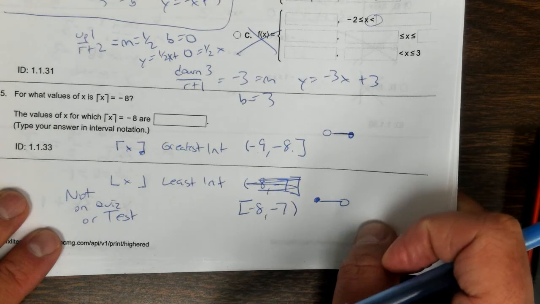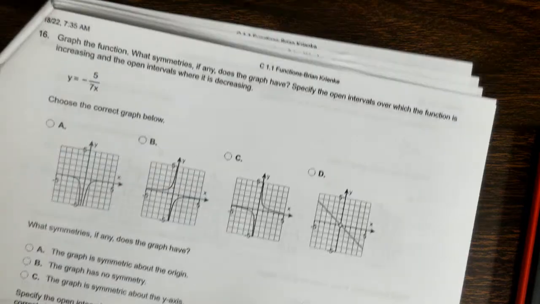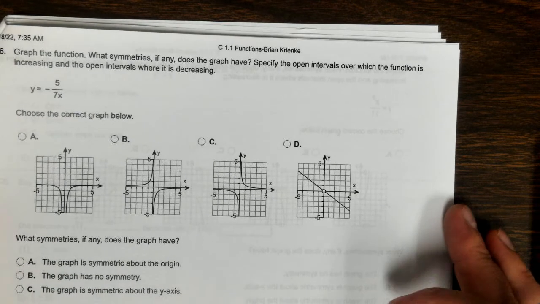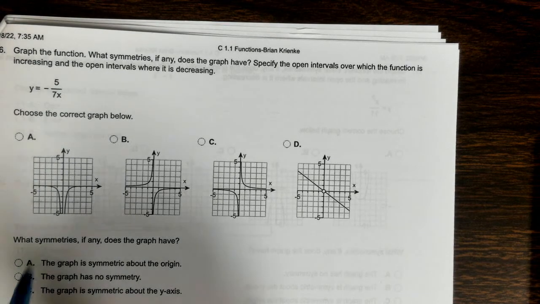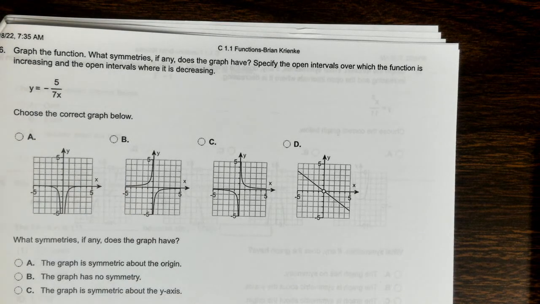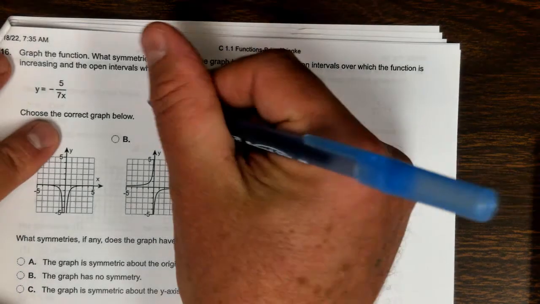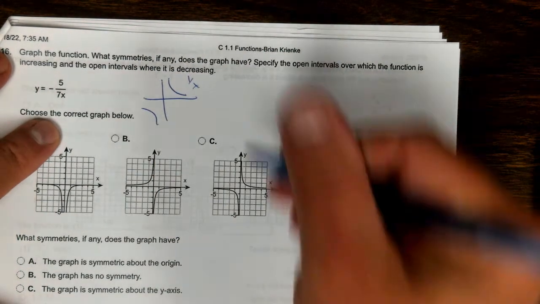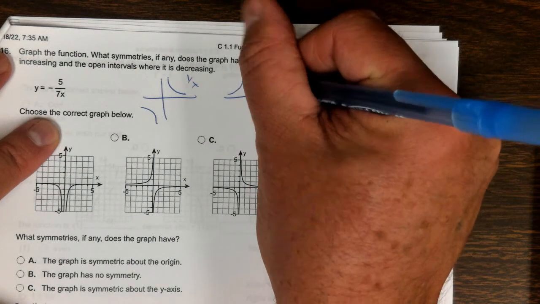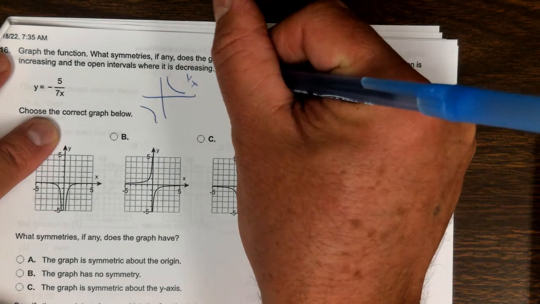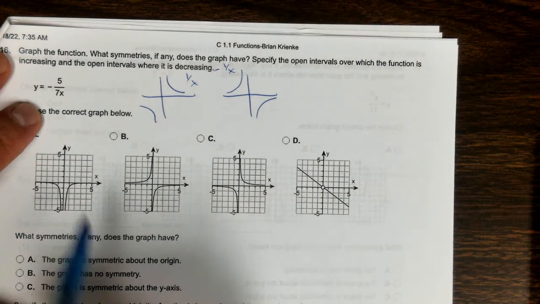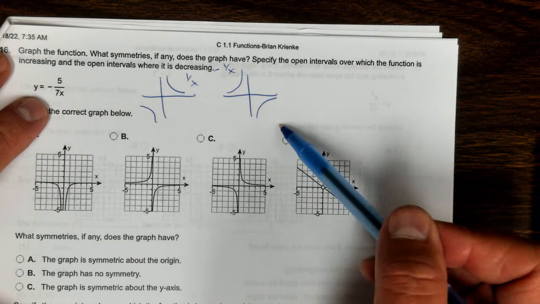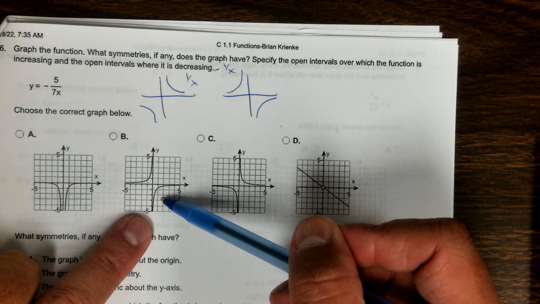All right, so moving on, now for number 16, this one we have -5/7x. So if it's regular, like 1/x, it'd be like that. If it's -1/x, it'd be like that. And so our answer is going to be in these two quadrants, says that graph. It says the B graph.